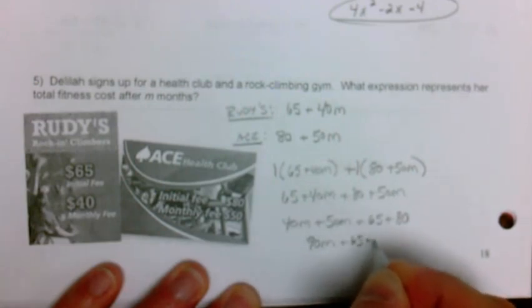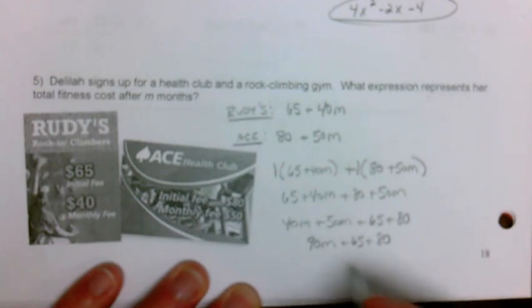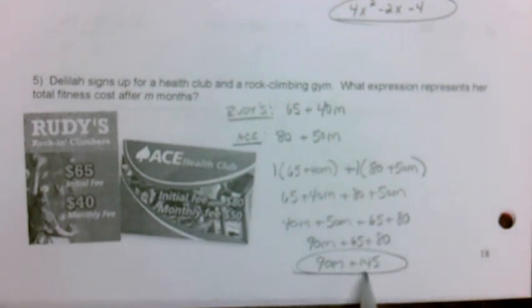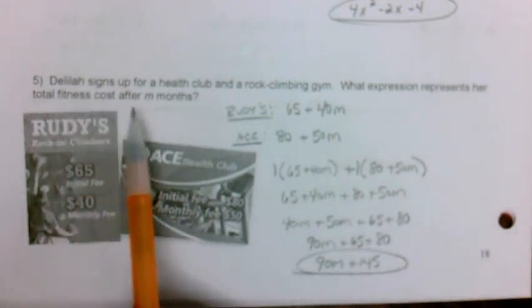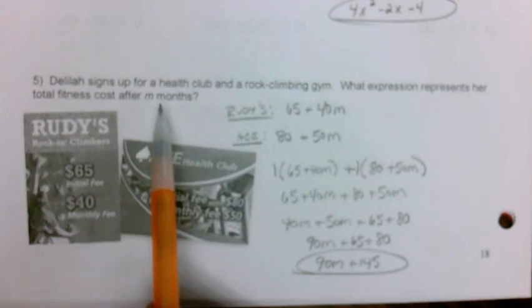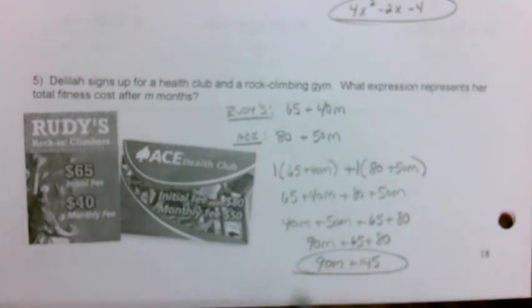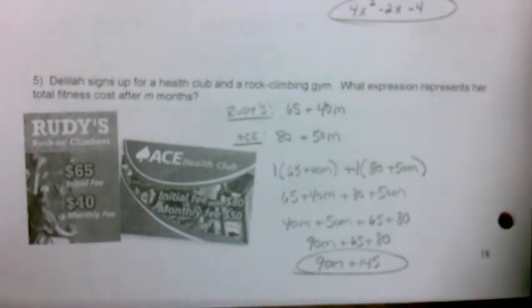And then if I combine the constants, the initial fees, 65 plus 80, I'm going to end up with 145. So the expression 90M plus 145 represents Delilah's total fitness cost after M months. And it means that for both places combined, initially she had to pay $145 to join, and then she's paying $90 per month for the two places combined.